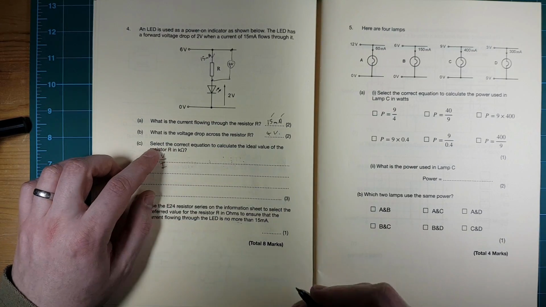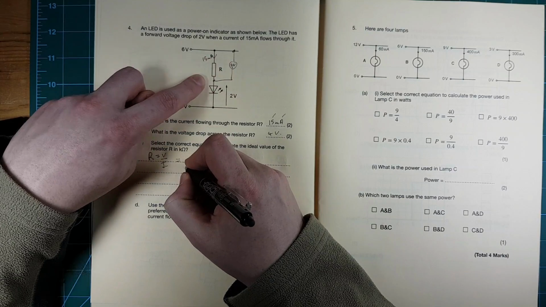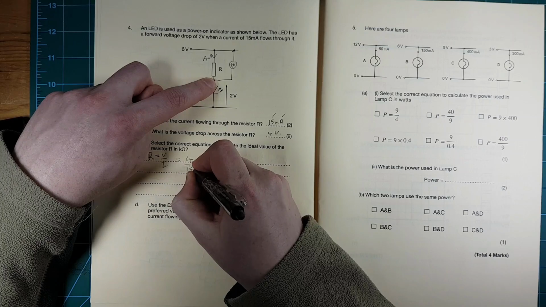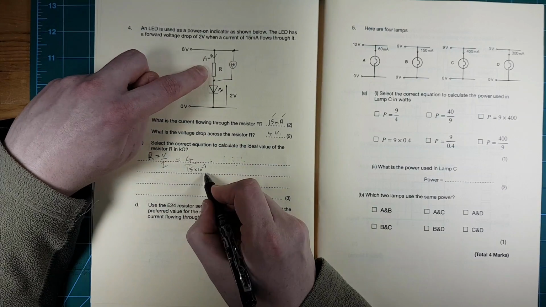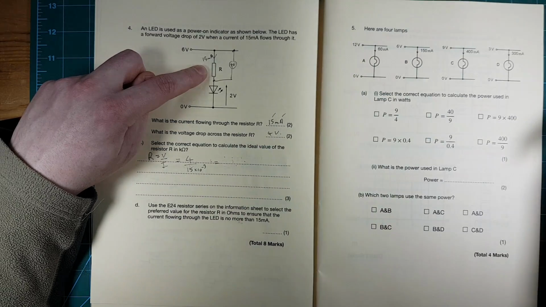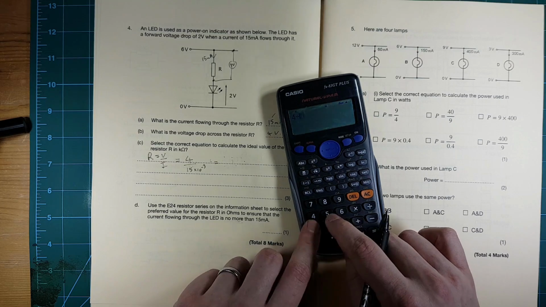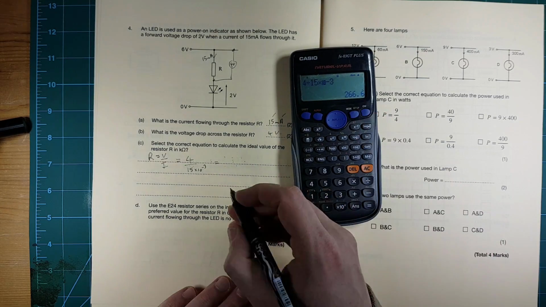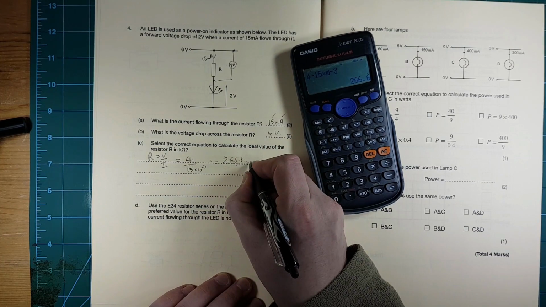I think it means select and use here, but never mind. V is, we've got to use the values for the resistor. So we've got to use 4 and 15 times 10 to the minus 3. That's the current there. 4 volts, 15 times 10 to the minus 3. So we shove that in our calculator. 4 divided by 15 times 10 to the minus 3 gives us 266.6 dot dot dot ohms.